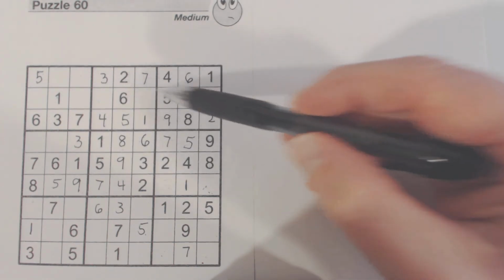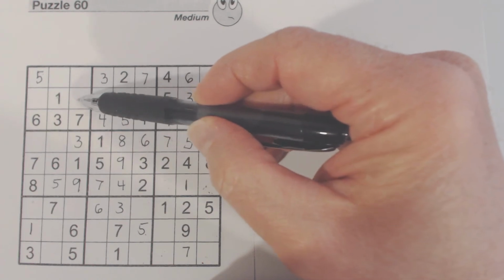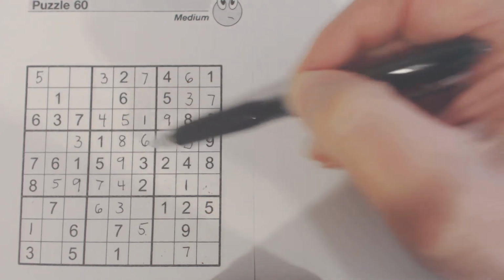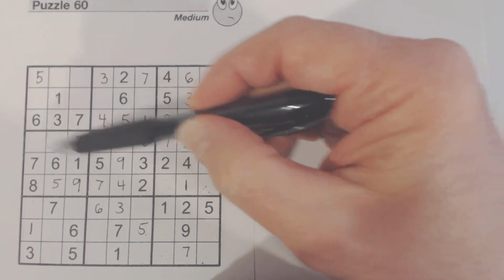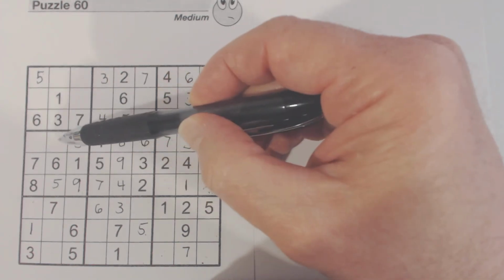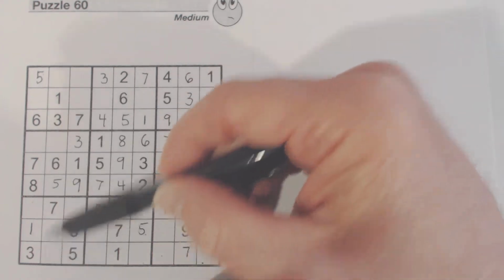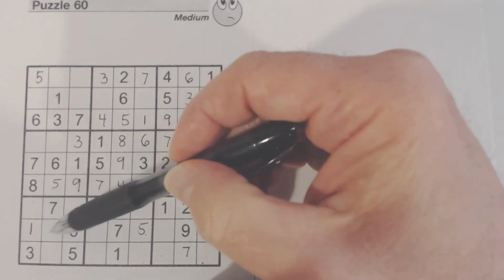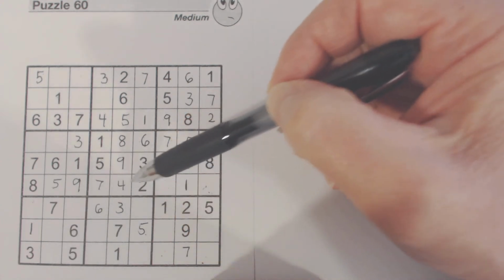Got all our 1's. 2. Let's look at this real quick. 1, 2, 3, 4. 2, 4. 2, 4. Nope, can't solve that. Okay, so 2, 2, 2. 2, 2. Oh, yes, we can.